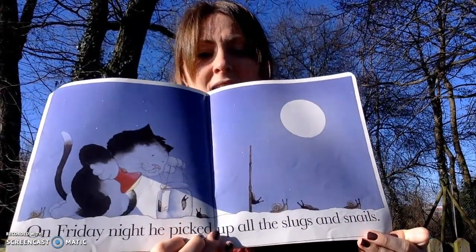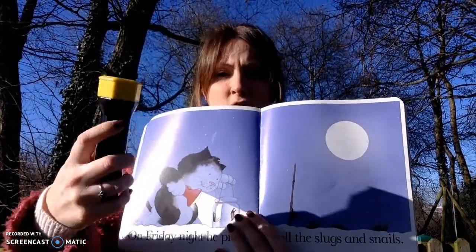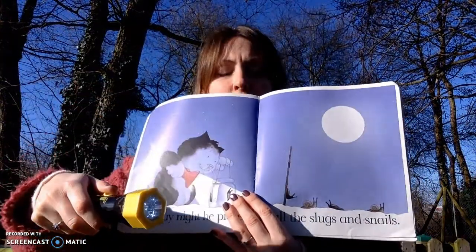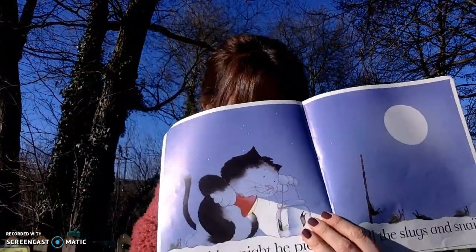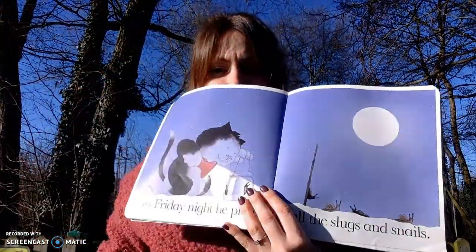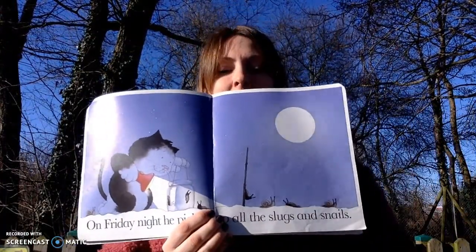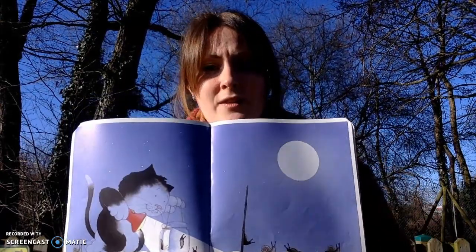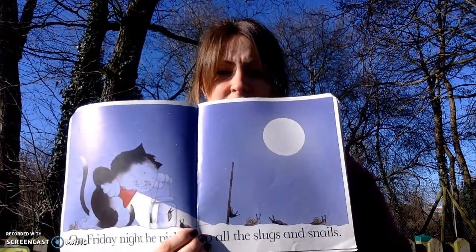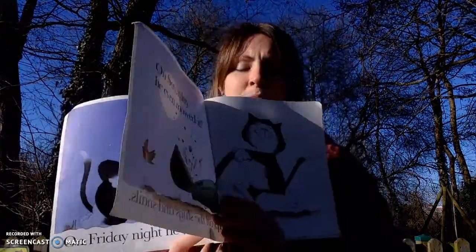On Friday night, he picked up all the slugs and snails. So he's using his torch. His mum's got her torch here. He's going outside in the dark and he's looking for all of the slugs and the snails. Now, the reason he has to get rid of all the slugs and the snails, you might be able to guess, is because they're a bit greedy. And when you plant things in the soil, the slugs and the snails sometimes like to eat them. So we have to get rid of them all so they don't eat it, because if they eat it, it's not going to grow.